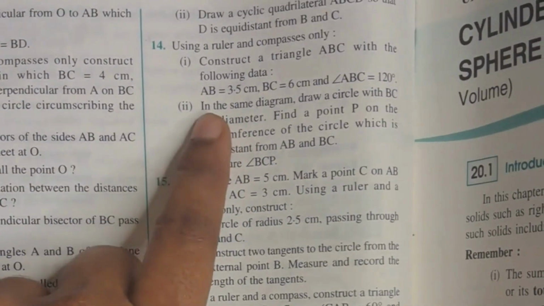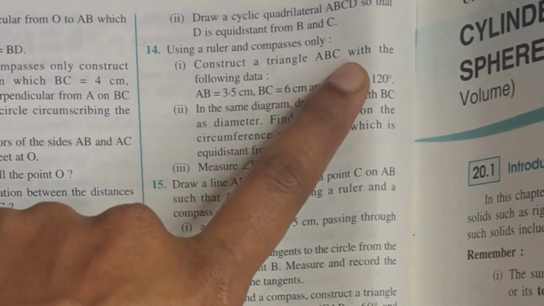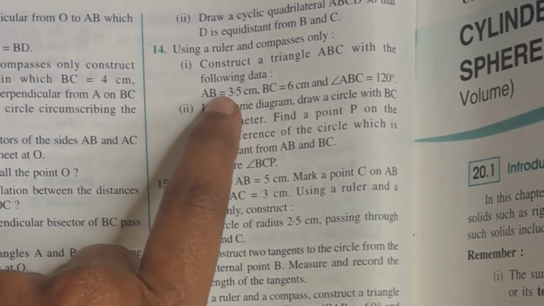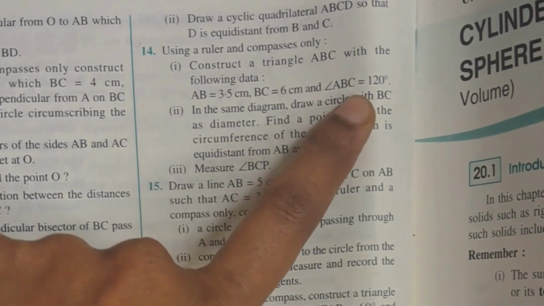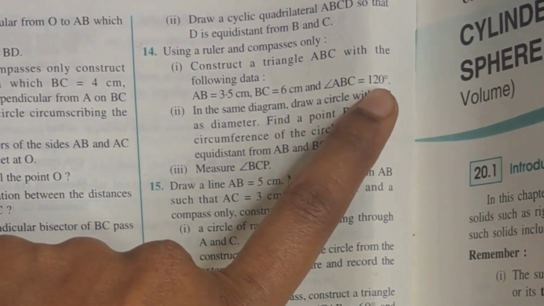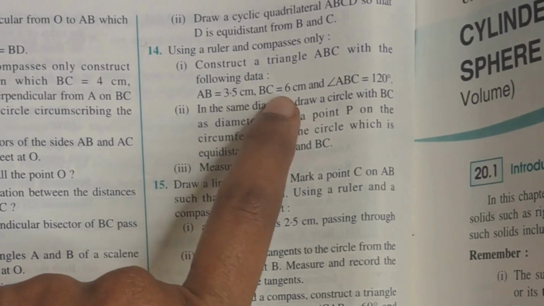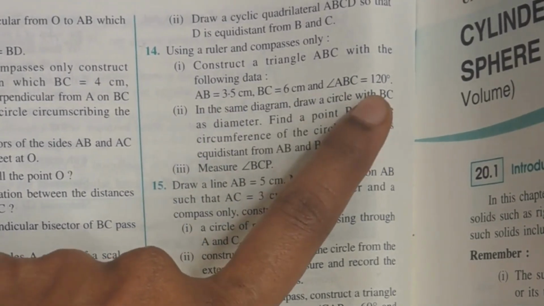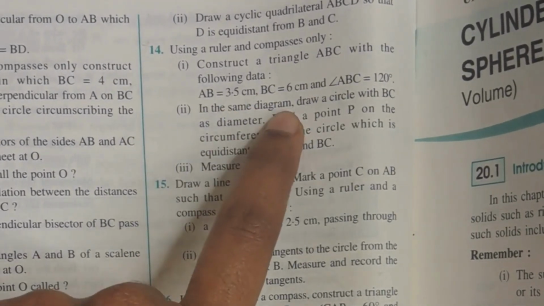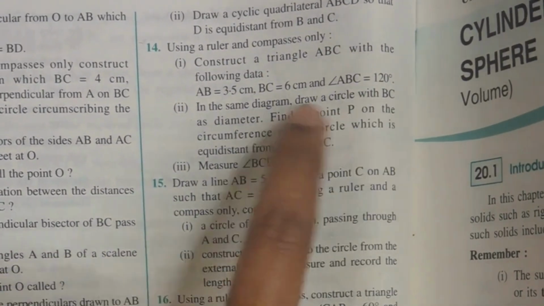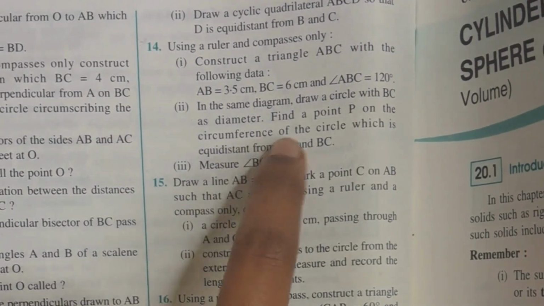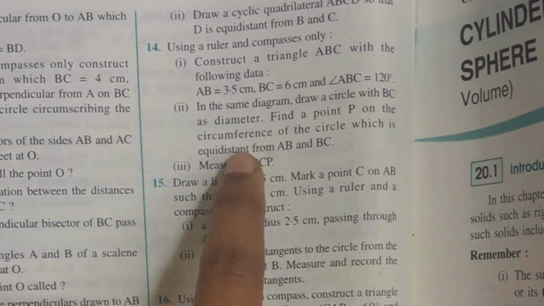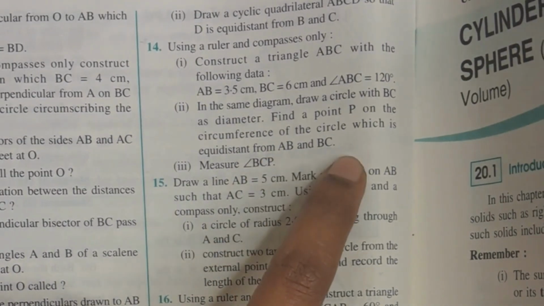Next, question number 14. Construct a triangle ABC with the following data: AB equal to 3.5 centimeters, BC equal to 6 centimeters, angle B equal to 120 degrees. Using these three measurements we can draw one triangle. Next, in the same diagram, draw a circle with BC as diameter. Find the point P on the circumference of the circle which is equidistant from AB and BC.